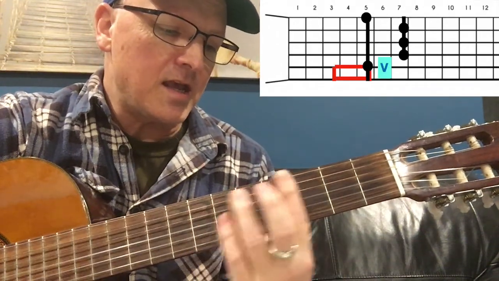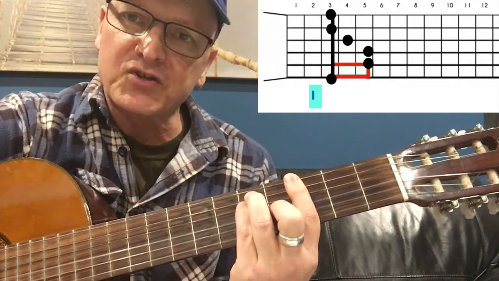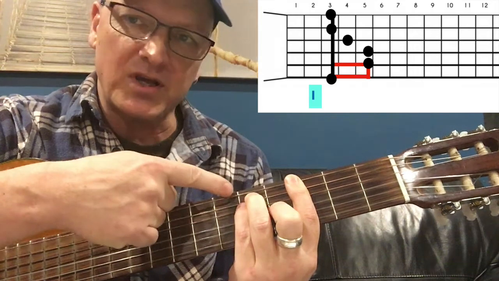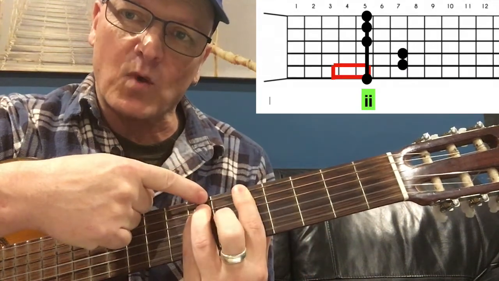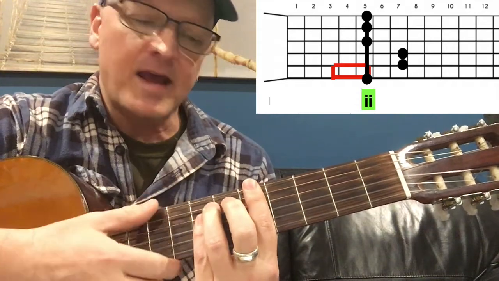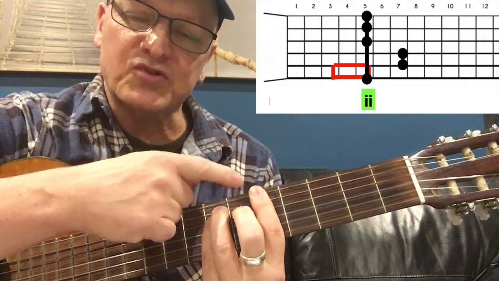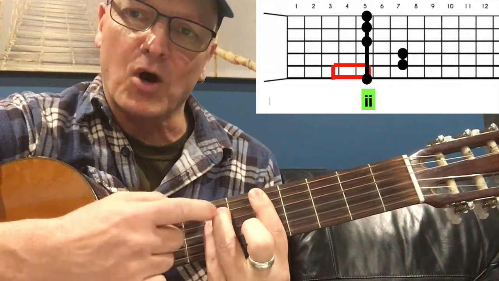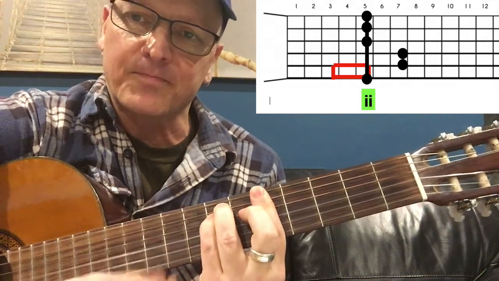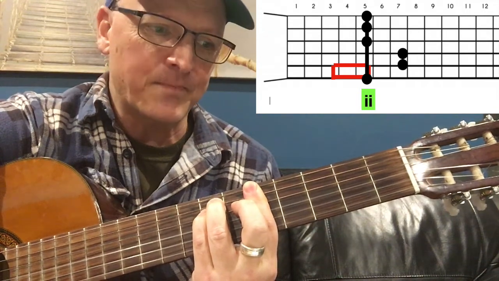So if I know this is my number 1 chord and I want to find the 2 chord, it's just going to be 2 frets up from that 1. So it'll be the other corner of that rectangle. And because it's a 2, it'll be minor. And because it's on that bottom string, it'll be an E minor shape. There's my minor chord there.